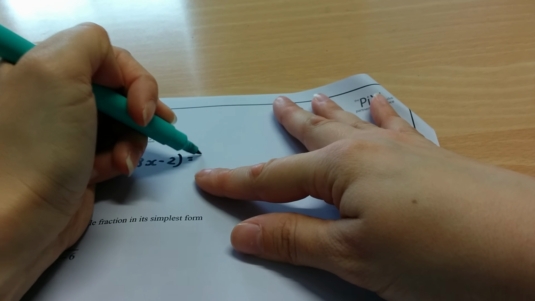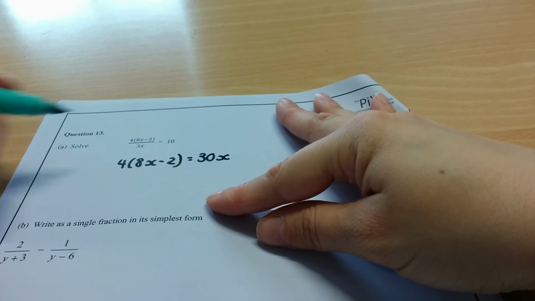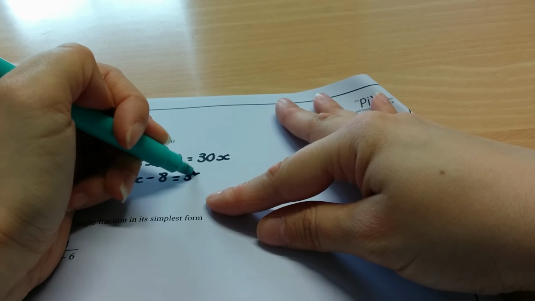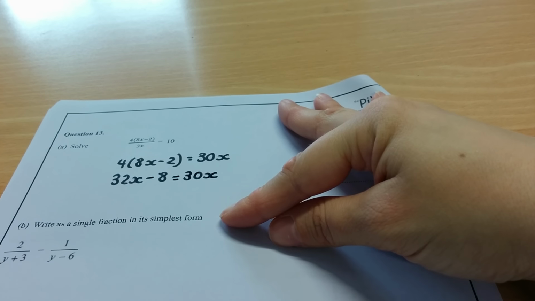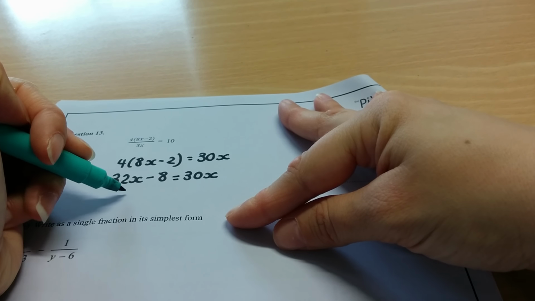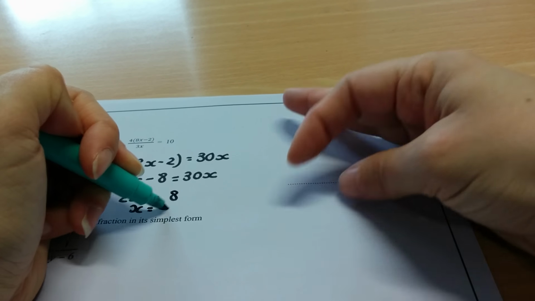That way we don't have a fraction anymore, like that. Then I'm going to expand the bracket. Then I'm going to collect the like terms, so put all the x's on one side and the non-x's on the other side. So that will be 2x equals 8, so x is 4.